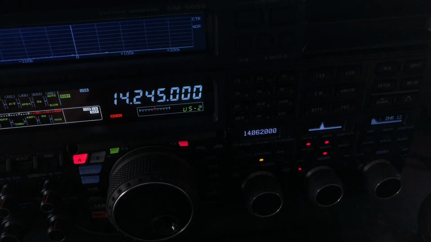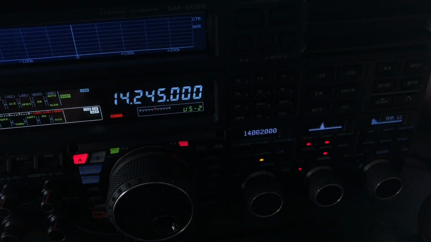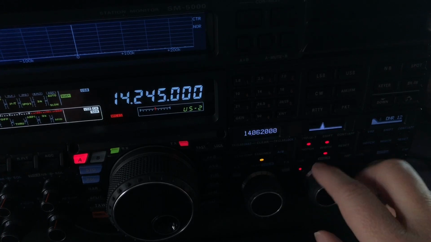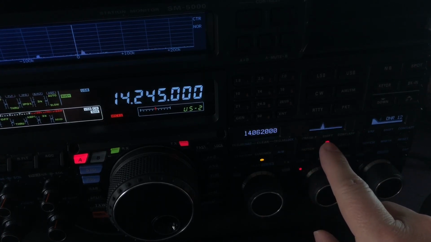Let me go back to the 10. And back to the 5000. Okay, I'm going to disable the mu tuner. Echo Tango, go ahead.